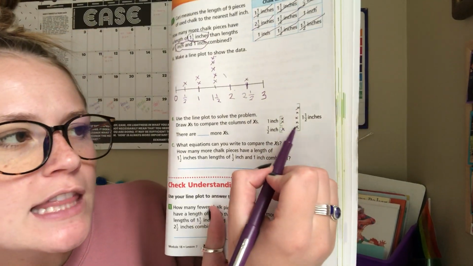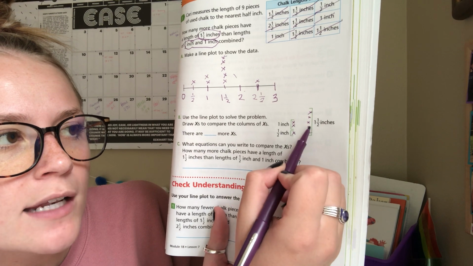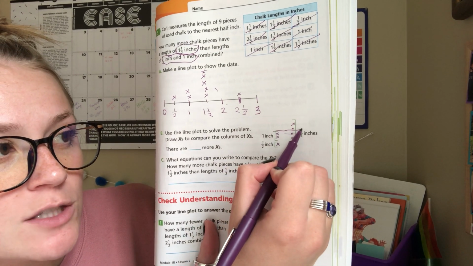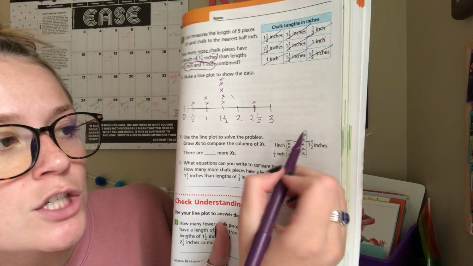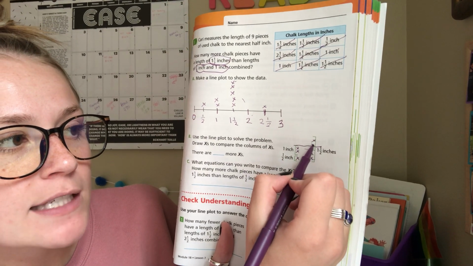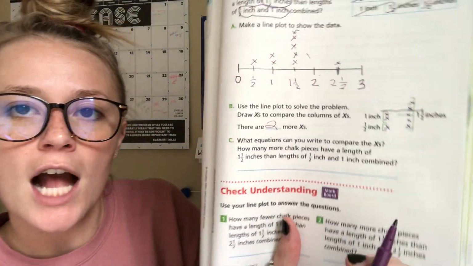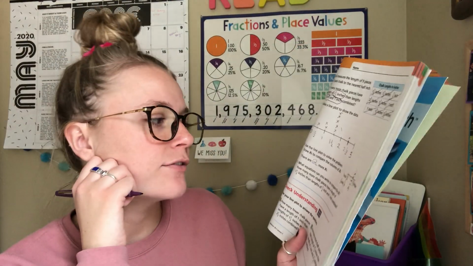So then I could look at this and go, okay, 1 and 1, 2, 2, 3, 3. So those match up. So this is where there are more. So we can see that there are 2 more X's on the 1 and 1/2 inches side. So there are 2 more pieces of chalk that have a length of 1 and 1/2.